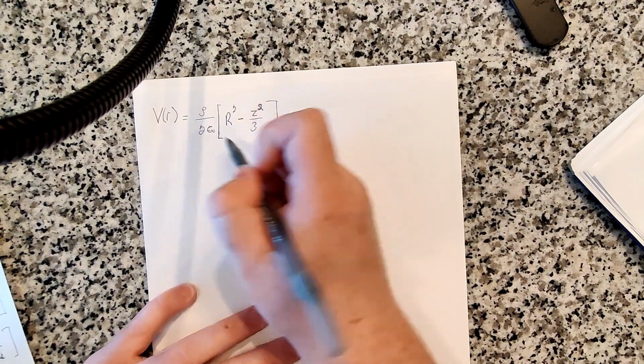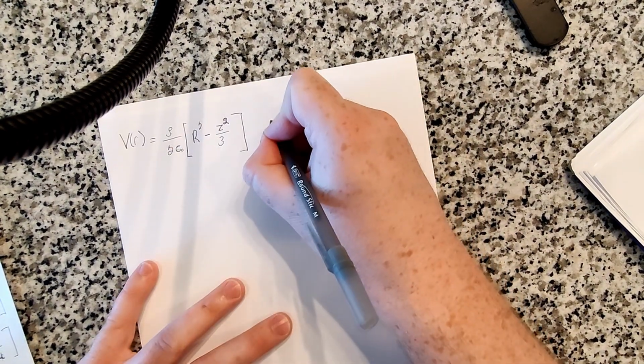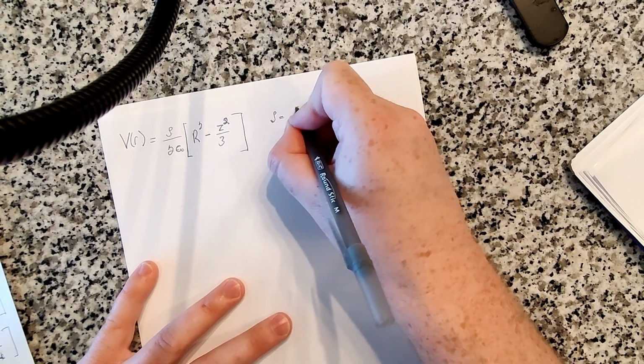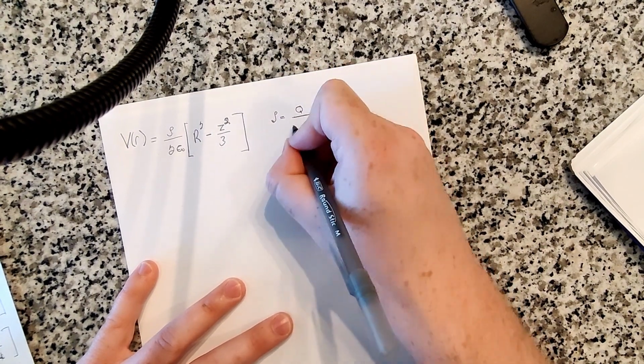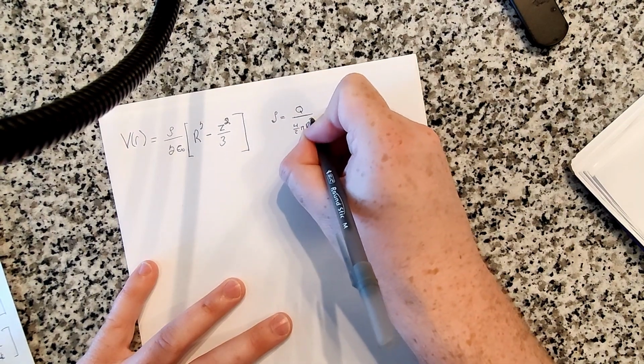And very quickly, you can express this in a different form if you plug in rho, which is the charge density, which is going to be the total charge Q on the sphere divided by 4/3 pi r cubed.